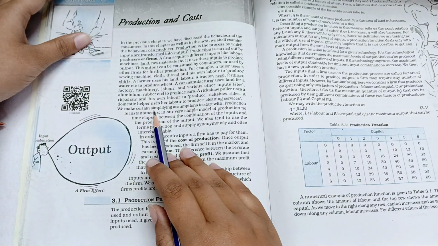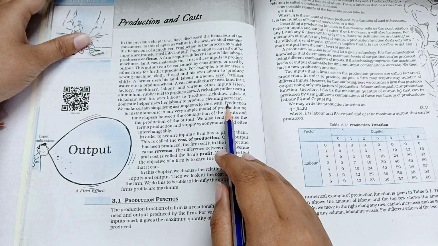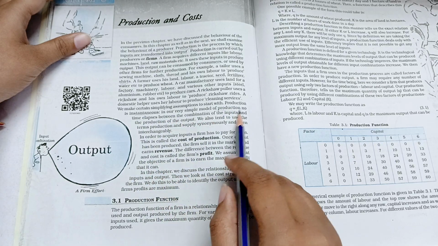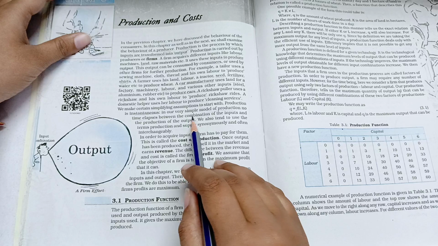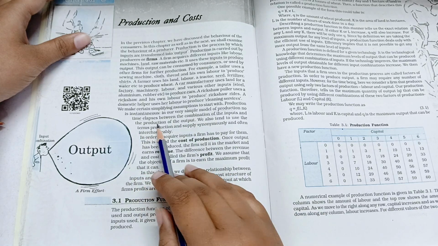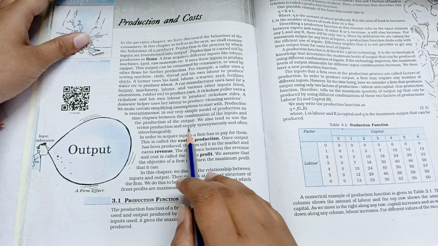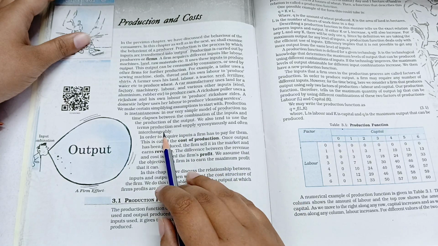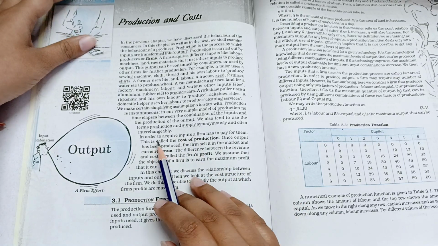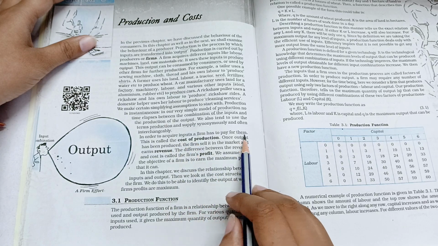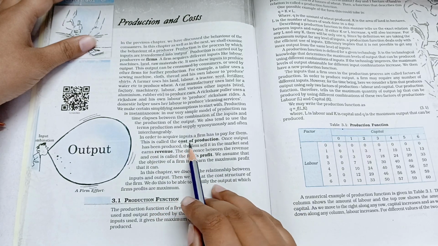We make certain simplifying assumptions to start with. Production is instantaneous. In our very simple model of production, no time elapses between the combination of the inputs and the production of the output. We also tend to use the terms production and supply synonymously and often interchangeably. In order to acquire inputs, a farm has to pay for them. This is called the cost of production.